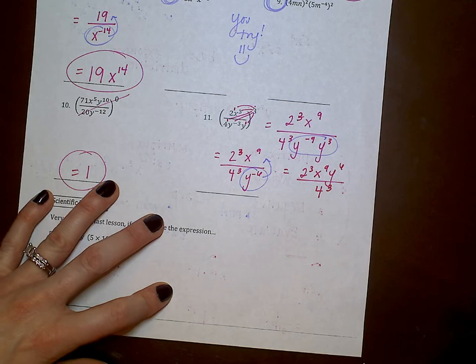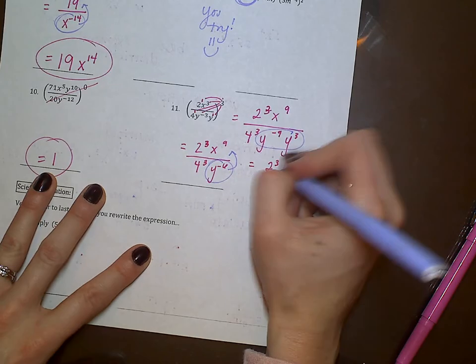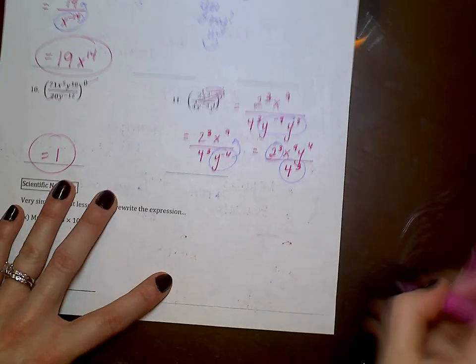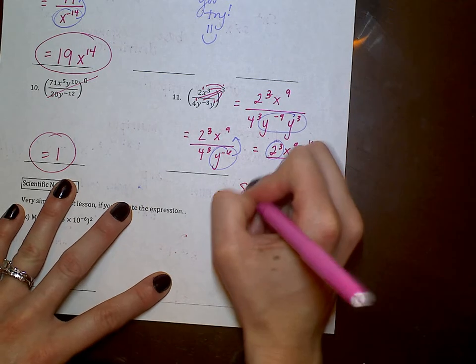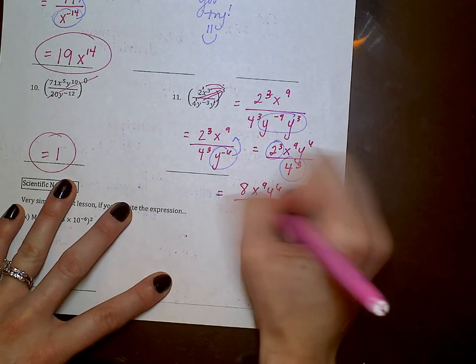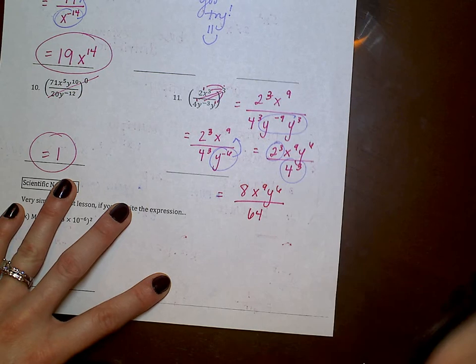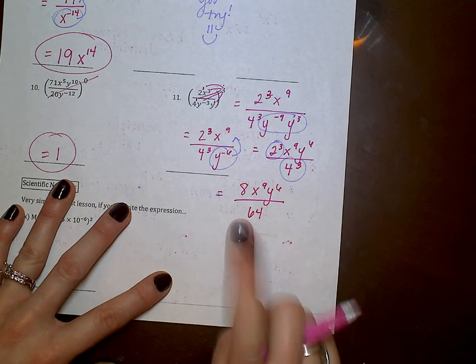And then lastly I want to evaluate the numbers. So 2 to the third and 4 to the third, I'm going to figure those out. Oh my gosh, this is so many steps. 2 to the third is 8. 4 to the third is 64. And I'm telling you right now, you can actually make this one step better.